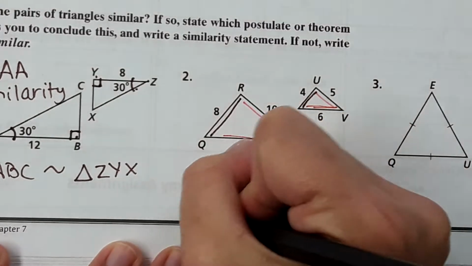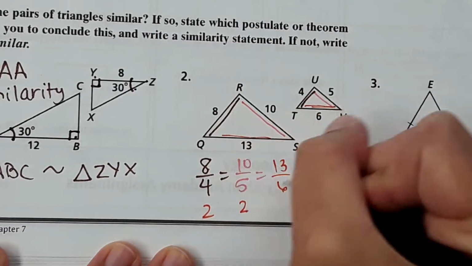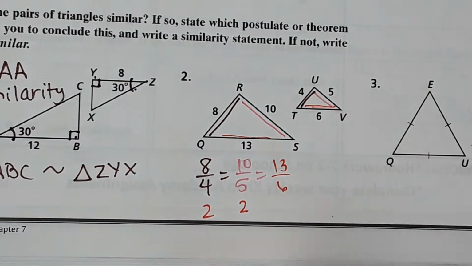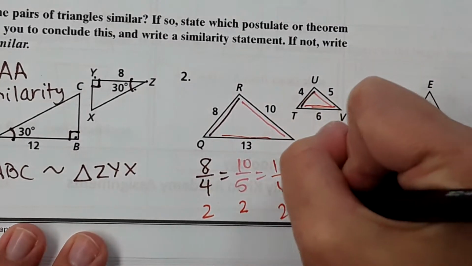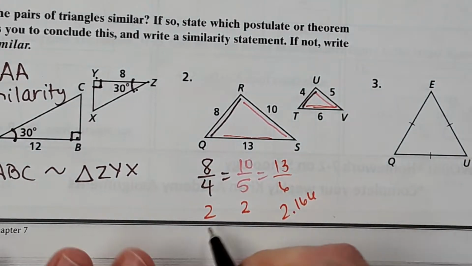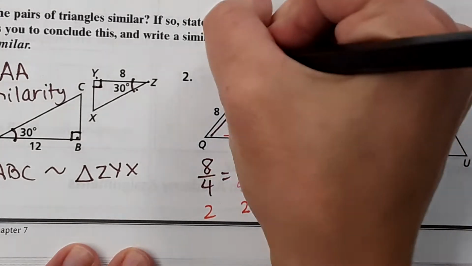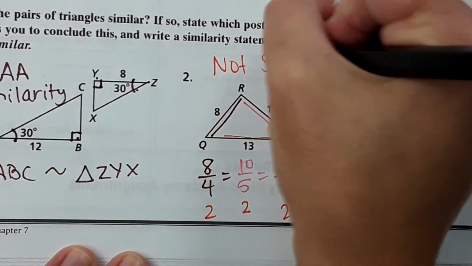8 divided by 4 is 2. 10 divided by 5 is 2. But then 13 divided by 6 is not 2. It comes out to about 2.166 repeating. So since the scale factor isn't consistent, these are not similar.